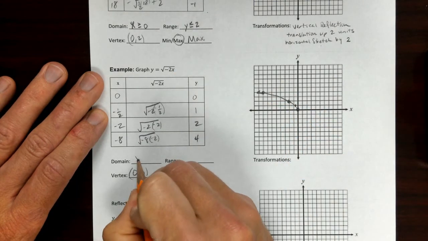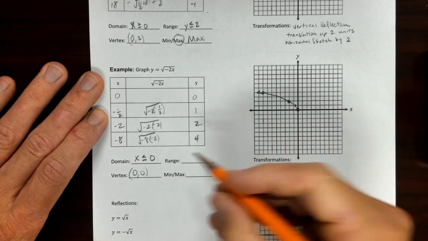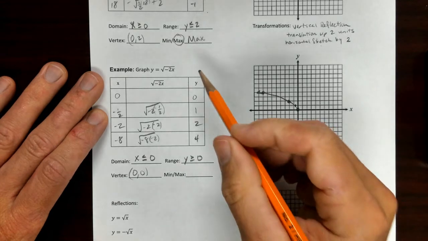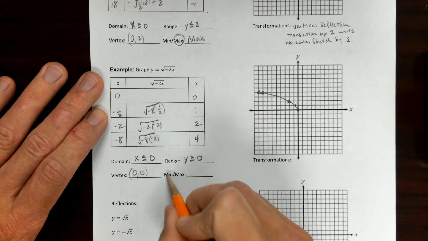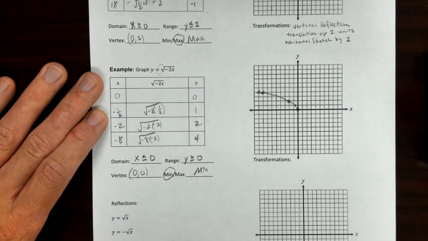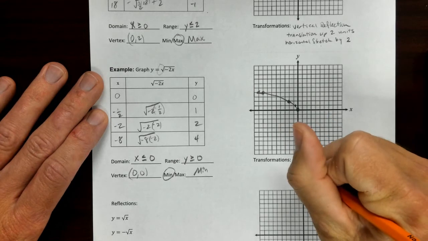So we know that my domain is now going to be x is less than or equal to 0. My range is going to be y is greater than or equal to k, which again is 0. Is that a minimum or maximum? You know it's a minimum because the sign outside is positive. Transformations that took place. We had a horizontal reflection.